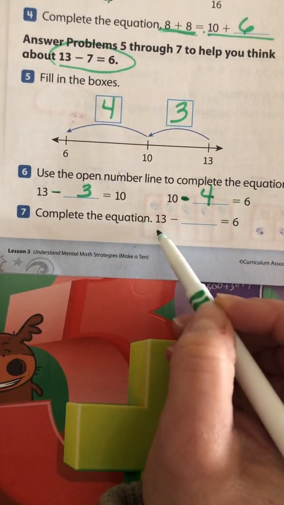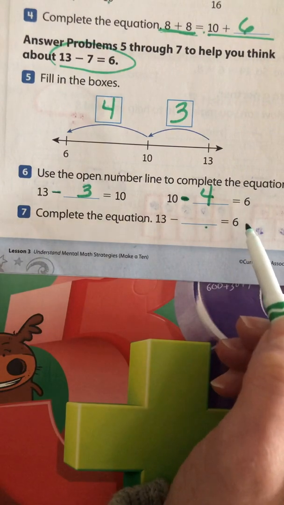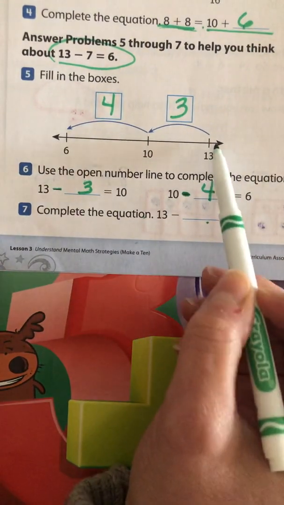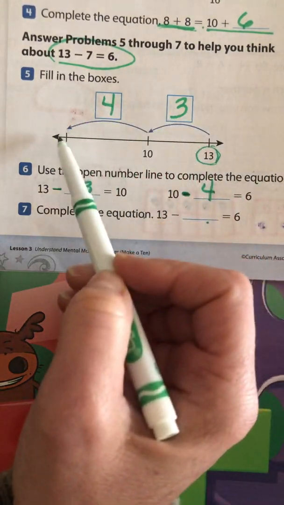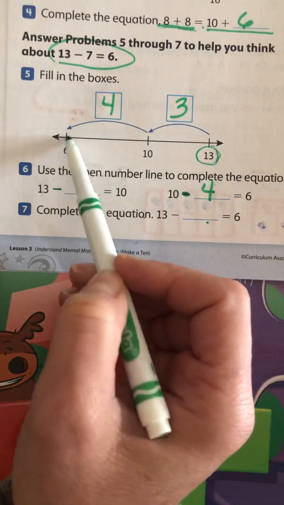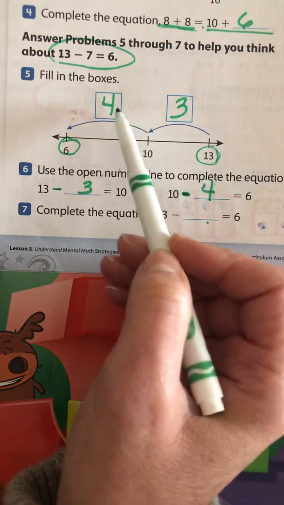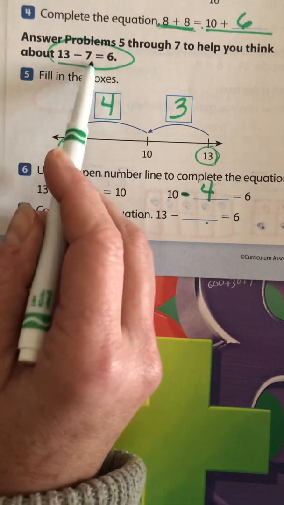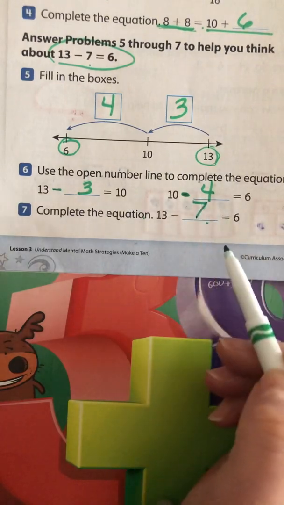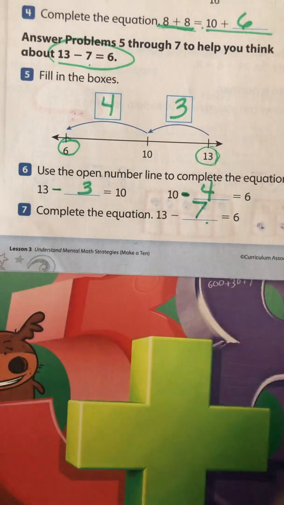13, take away what would get you to 6? What do you think? So here's 13 on our open number line. How many would you have to go back to get you all the way to 6? Well, we have 3 and 4 more. How many would that be? We know that 13 minus 7 equals 6. There's 3 and 4 more. That would make 7. Pretty tricky.